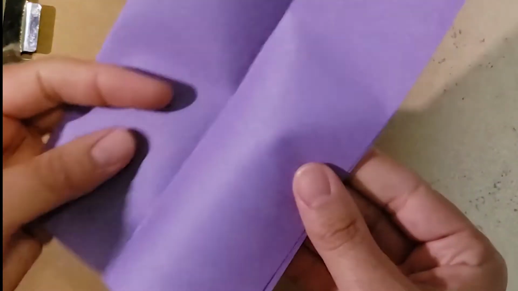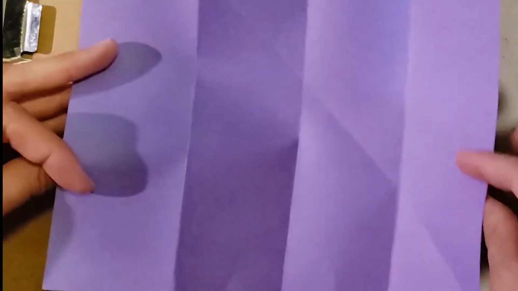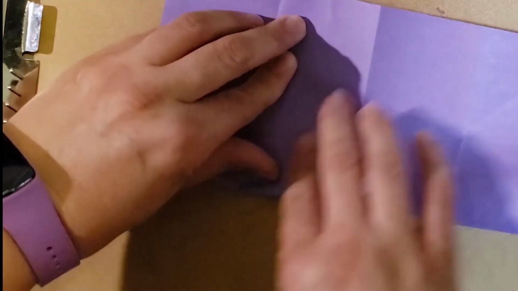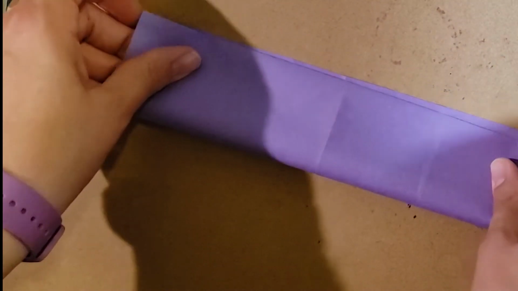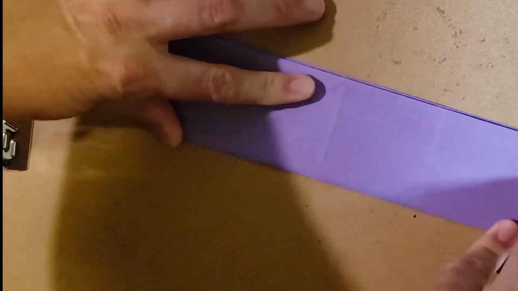Okay. Then we're going to unfold it. See, I've got four nice lines right there. And then I'm going to take it, turn it the opposite way. Now I'm going to fold it this way. The reason we're doing this is because it's going to make creases, and the creases will show us where we need to cut. So now I've got a grid.